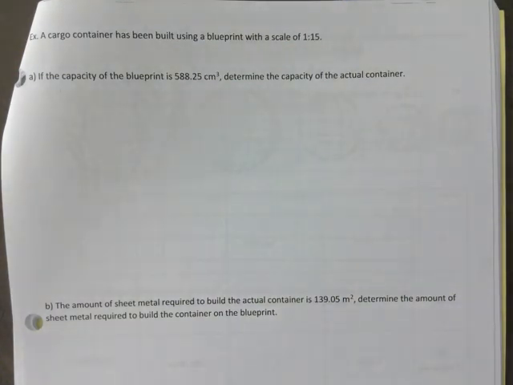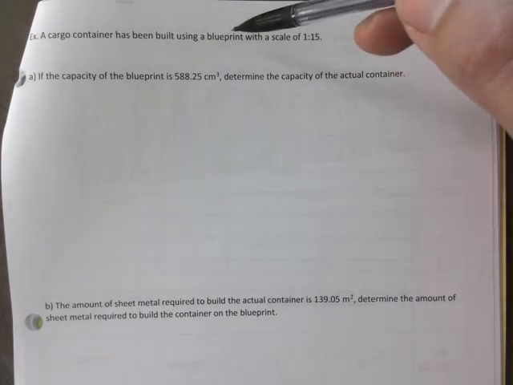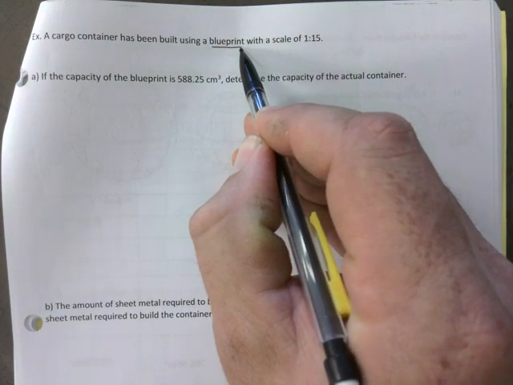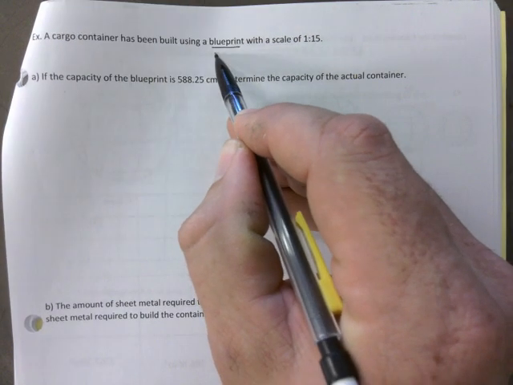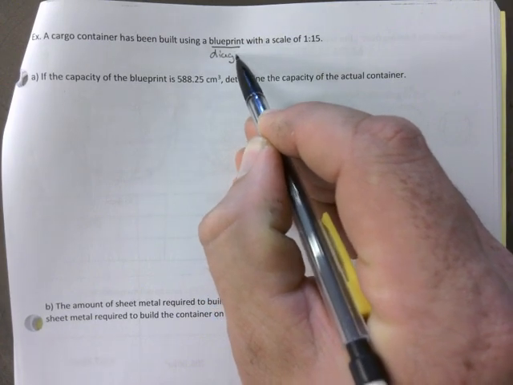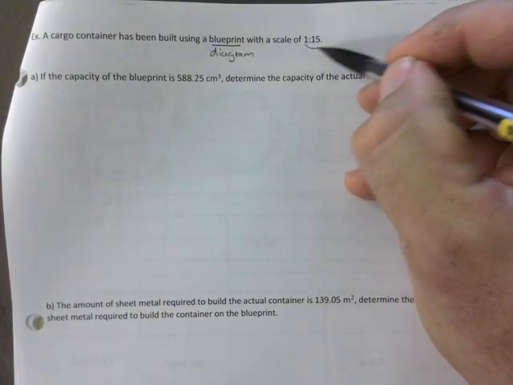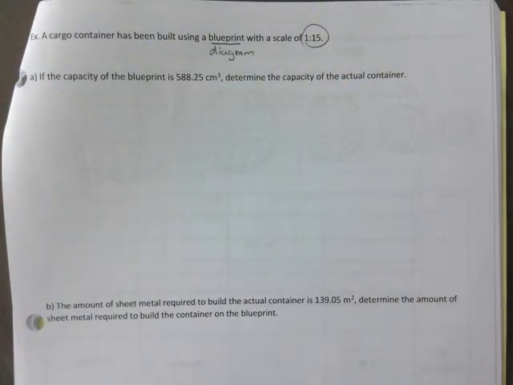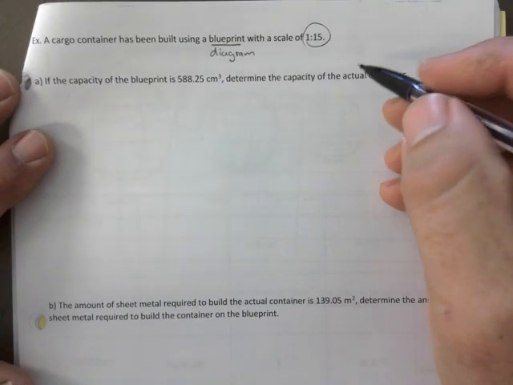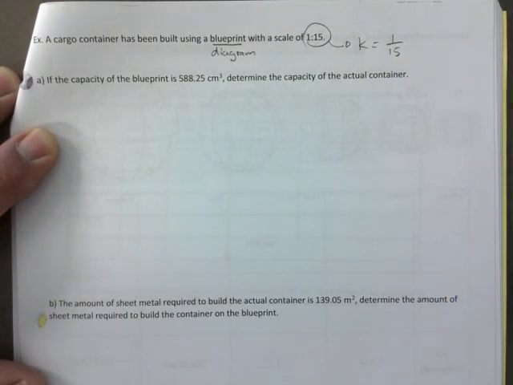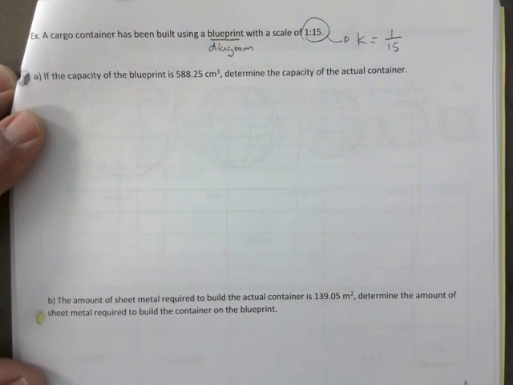All right, so a cargo container has been built using a blueprint. I don't know if you recall, if you go back to scales and scale diagrams, I would definitely use the word diagram, like a blueprint is a diagram, right? With a scale of 1 to 15, no units, that's actually perfect. So I can immediately take that and turn that into a scale factor, just like that, okay? Perfect scenario, very little work needed to be done, right?